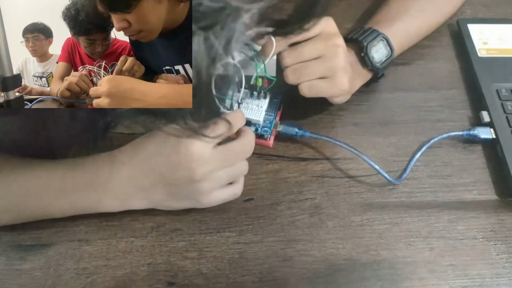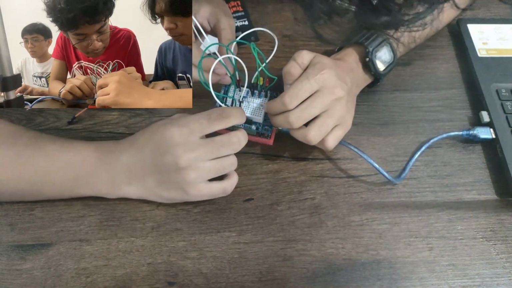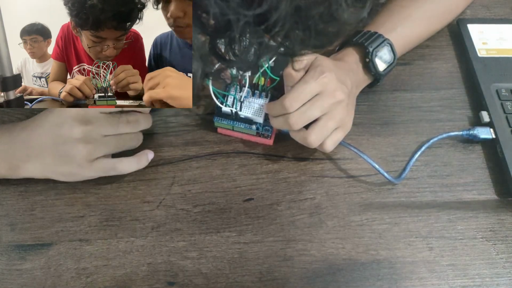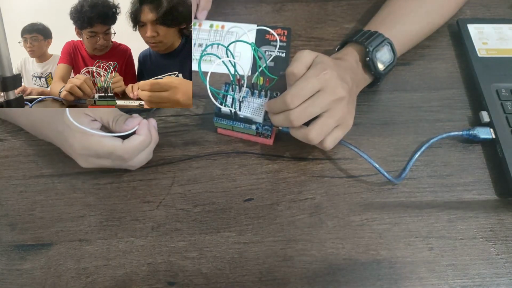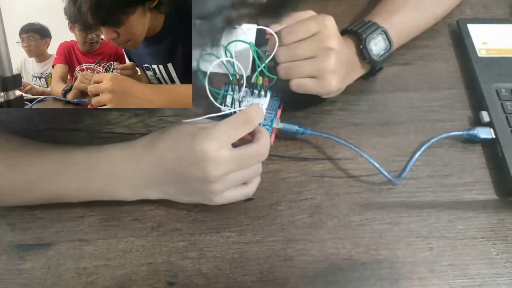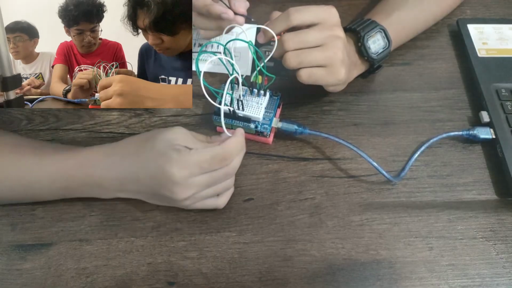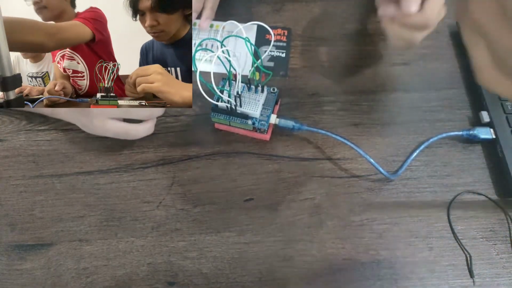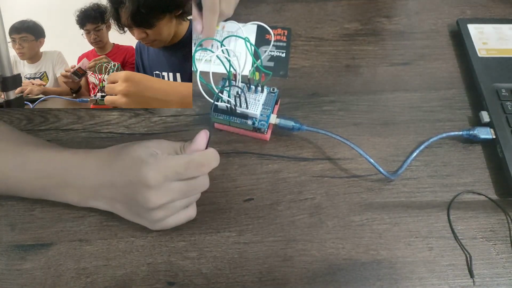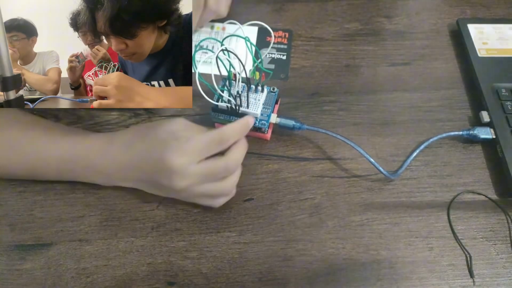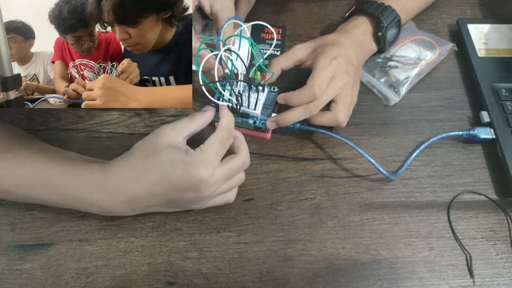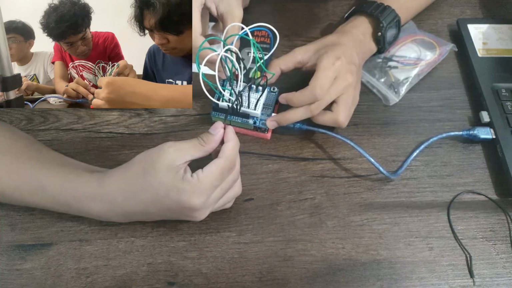Repeat the same process over and over again. And lastly, we connect the... Connections achieved.